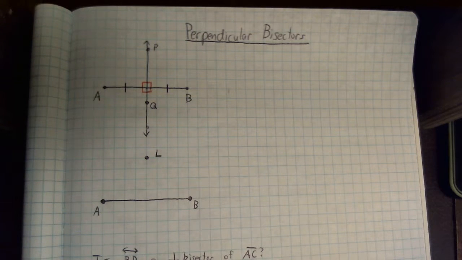Welcome back, everybody. Today we're talking about perpendicular bisectors. Now, perpendicular bisector is exactly what it sounds like it is. We're talking about a line that's going to be perpendicular to another line segment. Perpendicular meaning it intersects at a 90-degree angle, and it's going to bisect that line segment. Bisect means it cuts that in half into two congruent pieces.